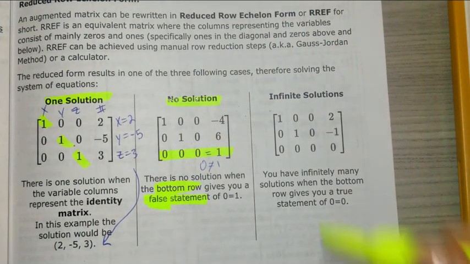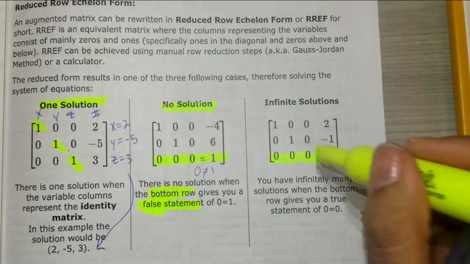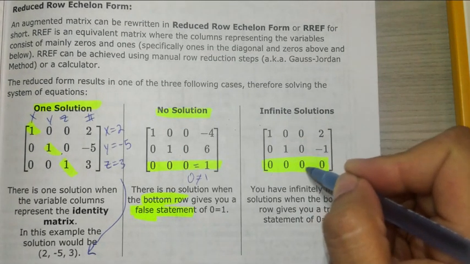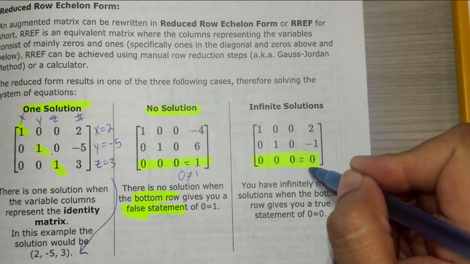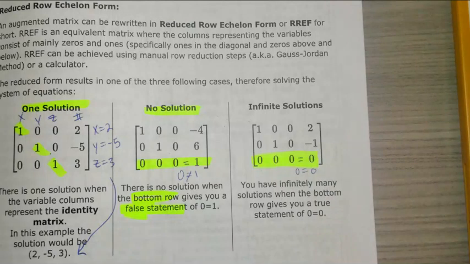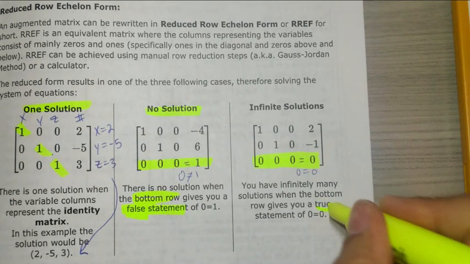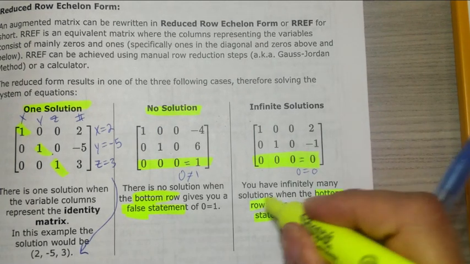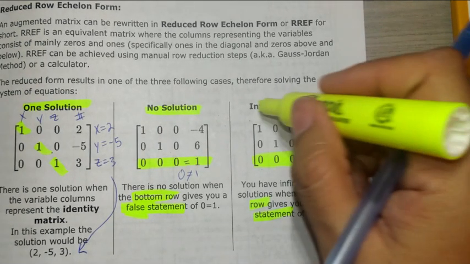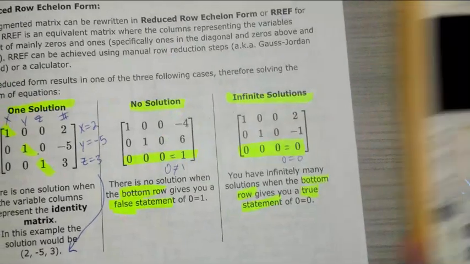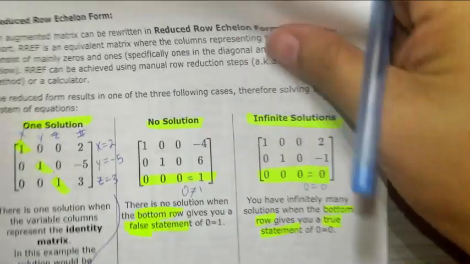The other option is going to have zeros all the way across, but it equals 0. That means you don't have any x's, y's, or z's, but it equals 0. So this is a 0 equals 0 statement, and that is true. It's a true statement in the bottom row, and that's when you have infinite solutions. So those are the three things that you'll be interpreting whenever you use your calculator to solve systems.